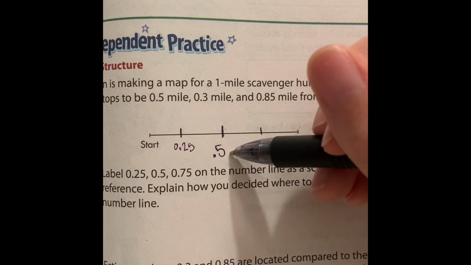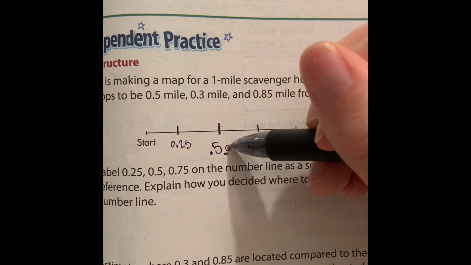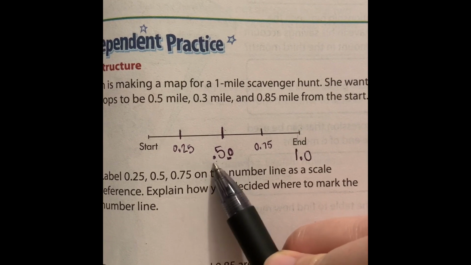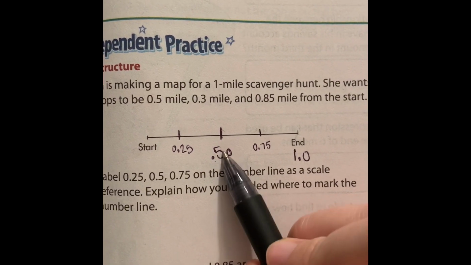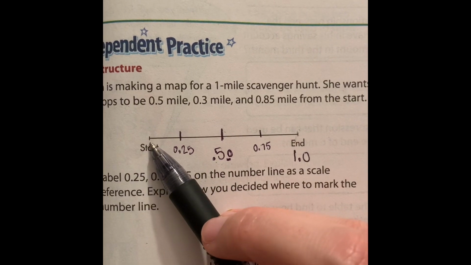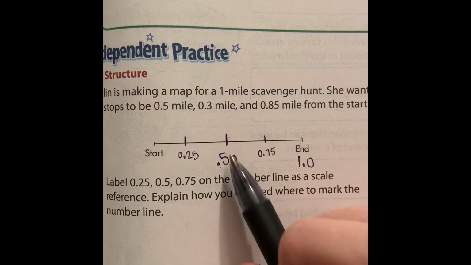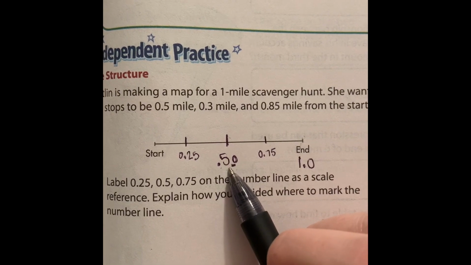Remember, when you fill this in, if it helps you to place a 0 here, you can still see that this is 5/10 or 50/100. It's still our middle of the line from our 0 point to our next whole number. We're halfway to our next whole number when we're at 0.5 or 0.50.